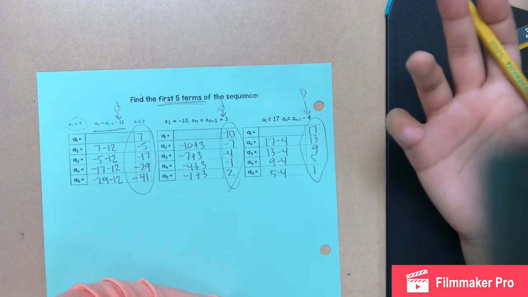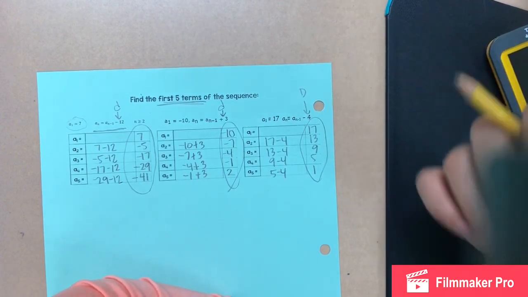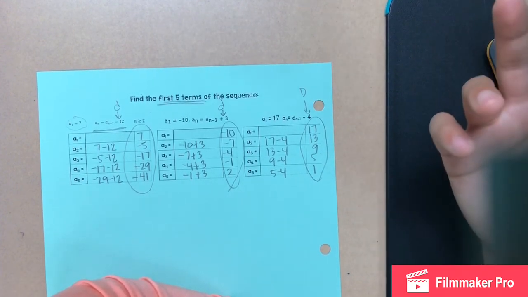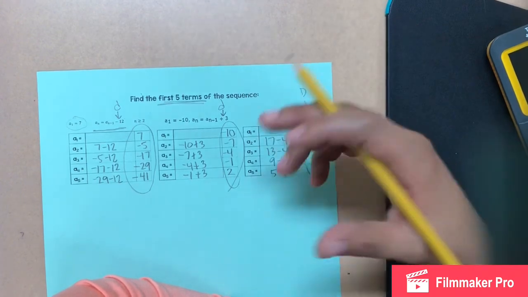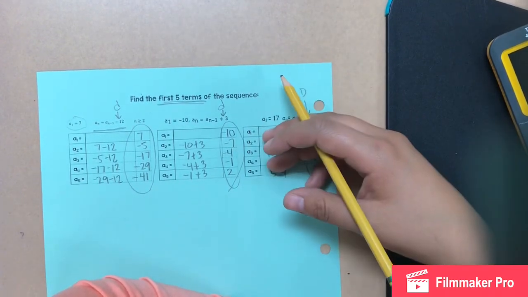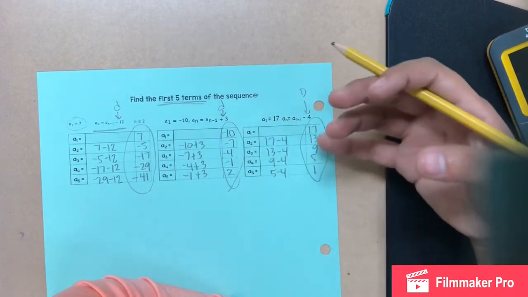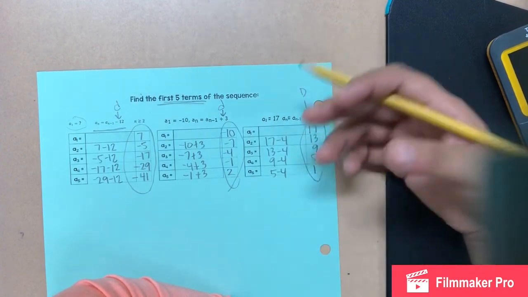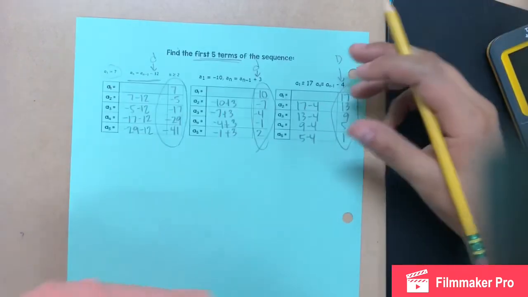So it's not a true formula. It's just a way to write the rule. This would not help me if I were to try to find the 100th term or the 1,000,000th term. This is just to help me find the next 5 terms or the next one. So it's just a way to write the rule.